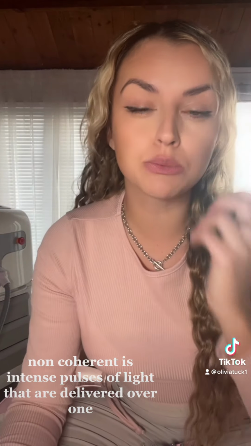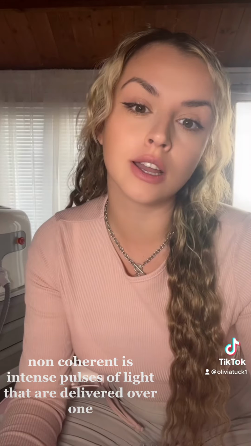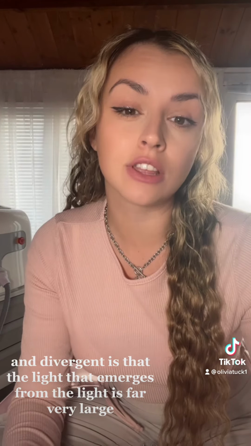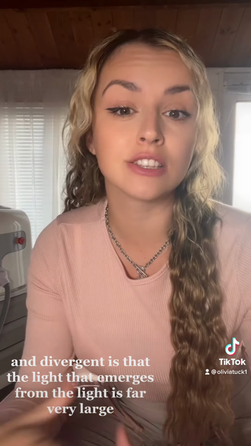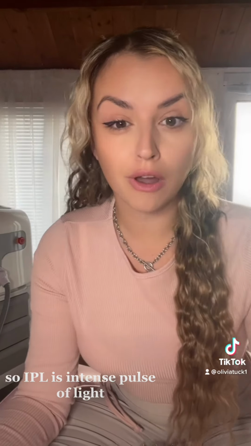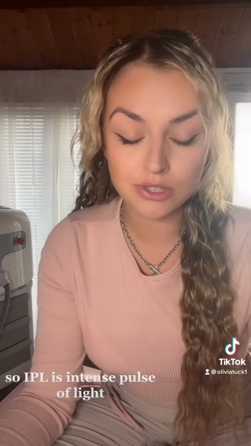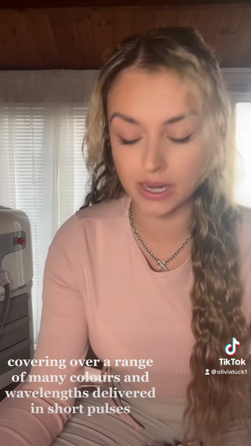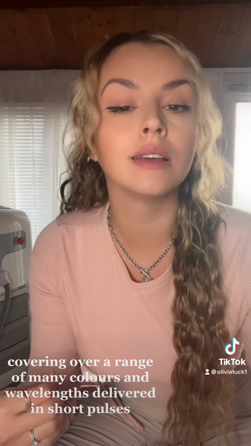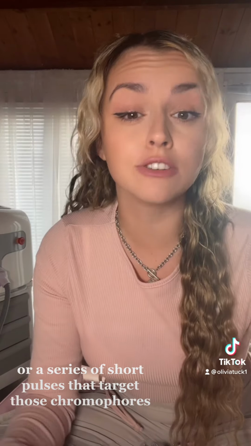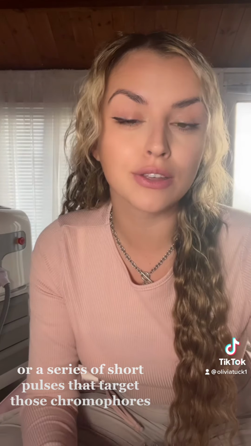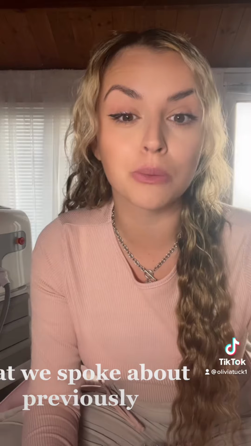Non-coherent is intense pulses of light that are delivered over one or a series of short pulses, and divergent is that the light that emerges from the light is very large. So IPL is intense pulses of light covering a range of many colours and wavelengths, delivered in short pulses or a series of short pulses that target those chromophores that we spoke about previously.